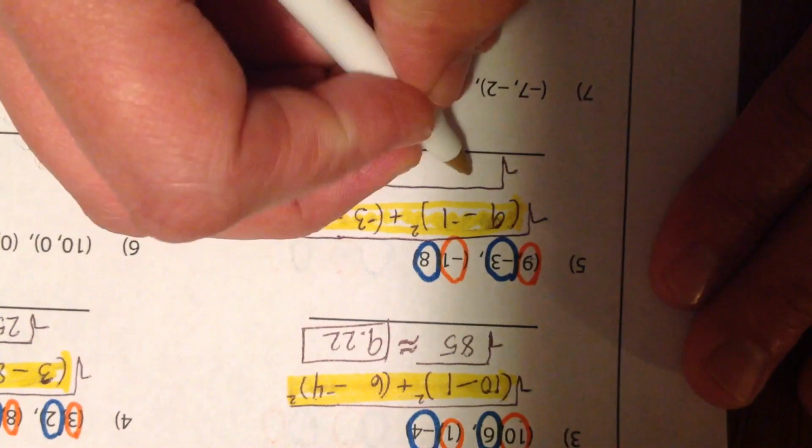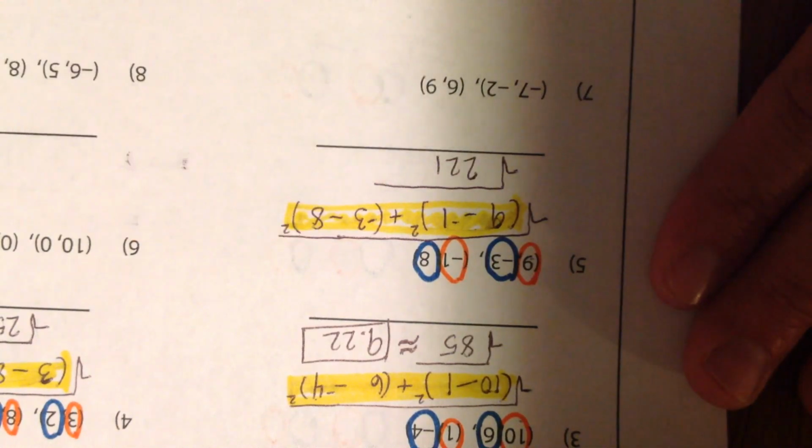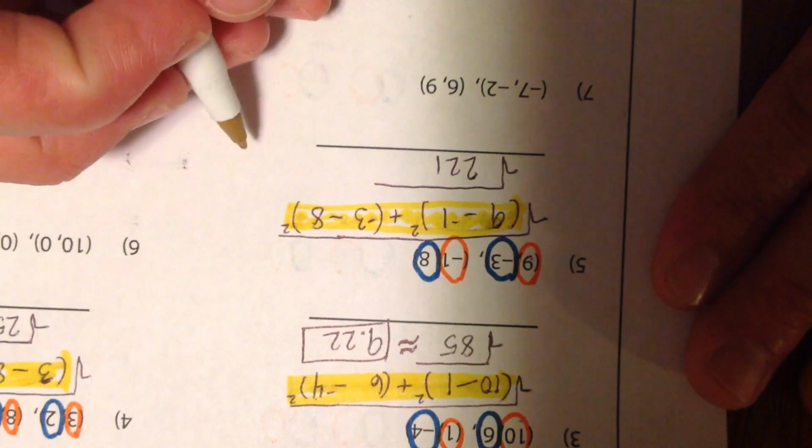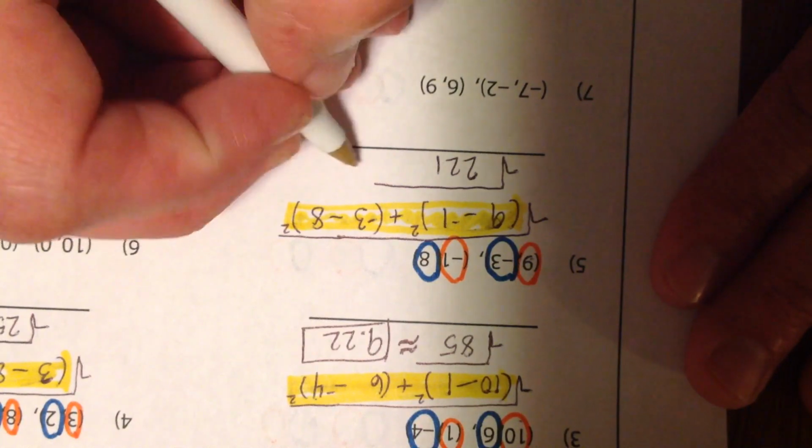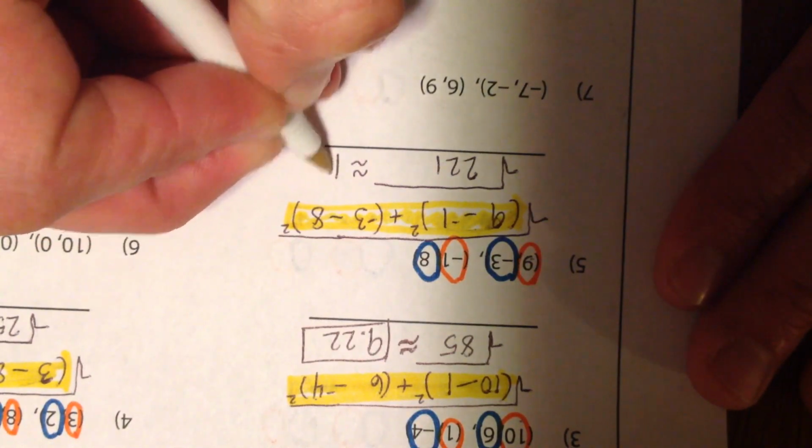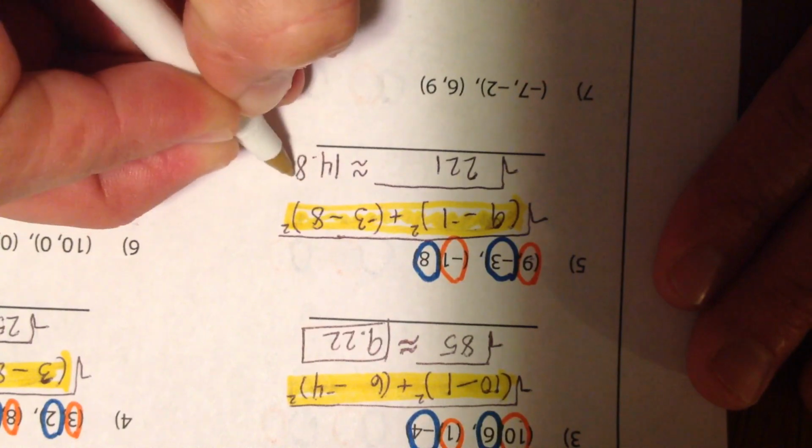You should get the answer of 221. And when I take the square root of 221, it's 14.866, which to 2 decimal places is 14.87.